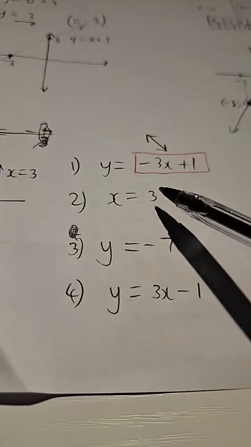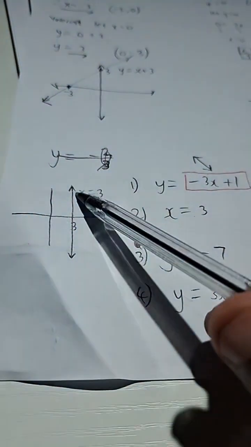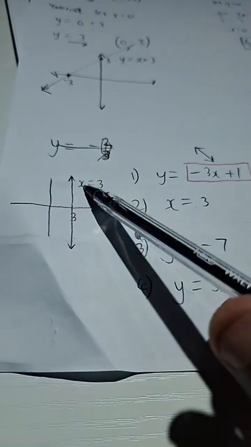Right? So yes, x is equal to 3. This is it. A vertical straight line. This is where the gradient is undefined.